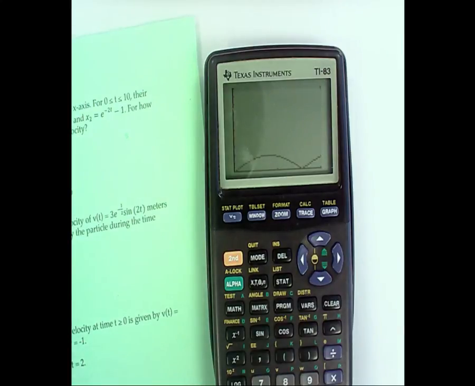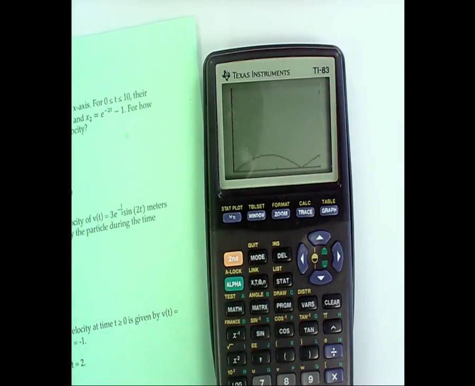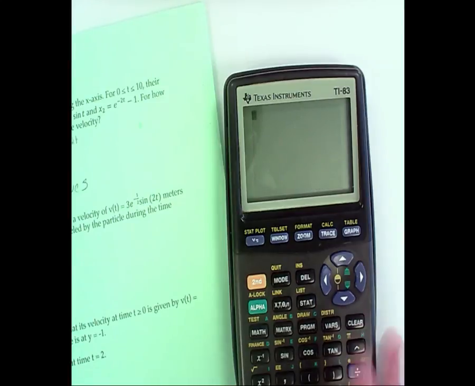Is it shading? Or is it still thinking? It's still thinking. There's this little bar up here. There we go. It's a very old calculator. It's from the 70s. And what is the answer? 2.1? 2.135. Very good.